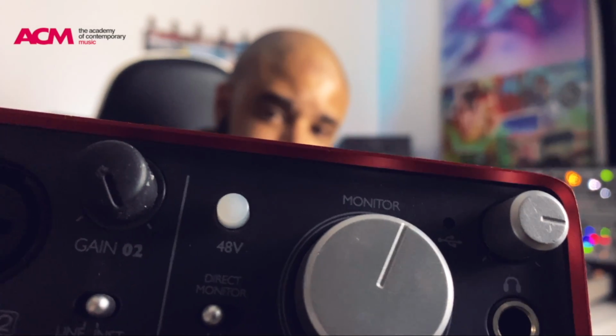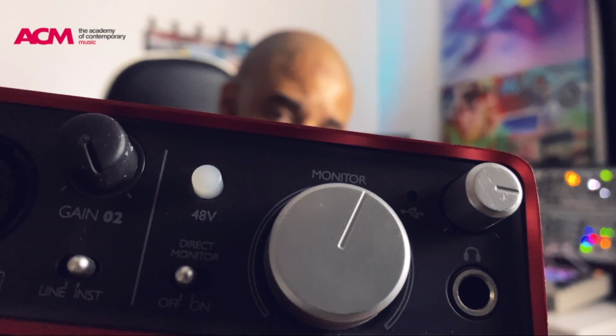You can also see as we move along, we've got some more options to this side of the audio interface. We have a button which says 48V. Hopefully you can see that there on the camera. This button is what you would press if you are using a condenser microphone. A condenser microphone needs external power in order to give it more gain. Now I'm going to talk about that a little bit more in a second.